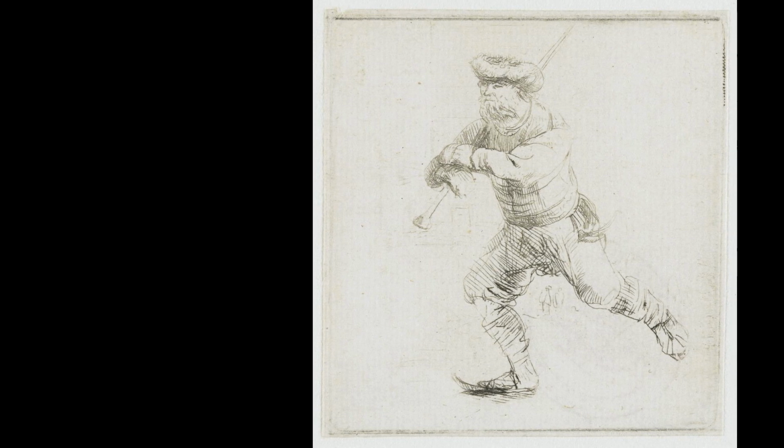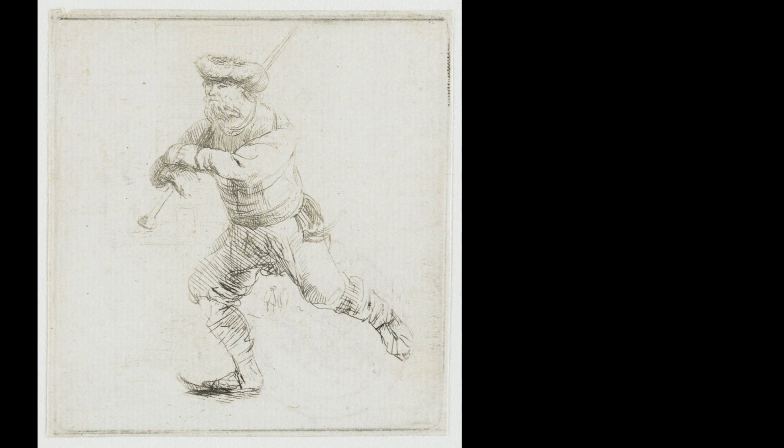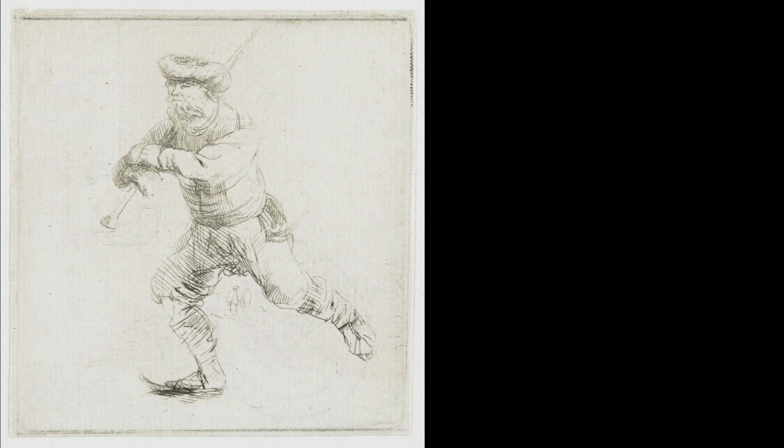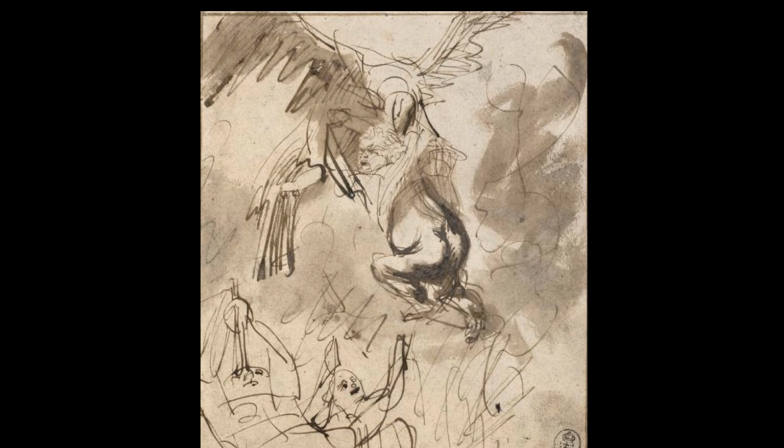In this image, Rembrandt is showing us the movement of an ice skater. Notice the looseness of the lines, the diagonals and curves that suggest both the direction and how the skater has to shift his weight to maintain his balance. In his sketch for the abduction of Ganymede, Rembrandt has even less definition of the figures.